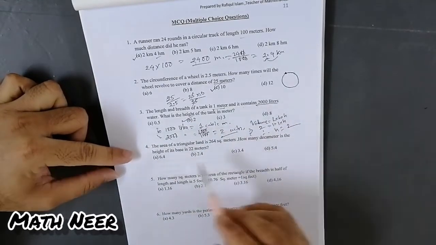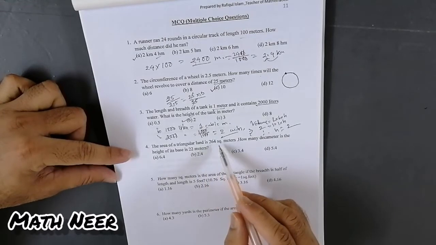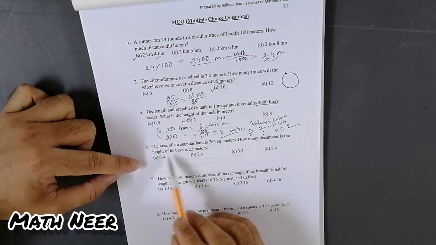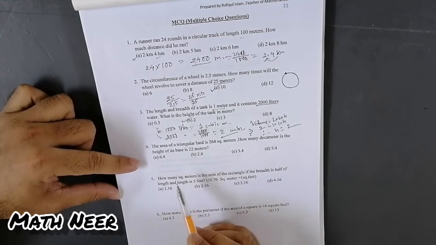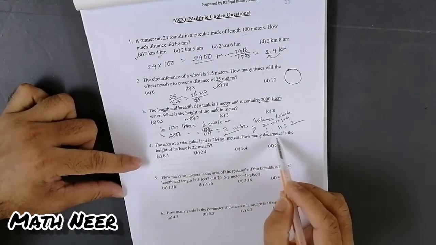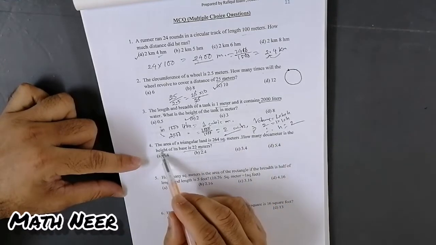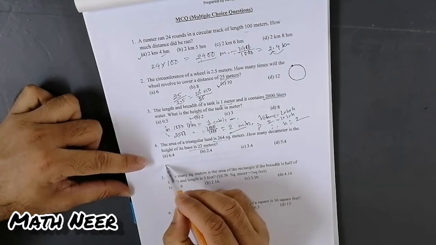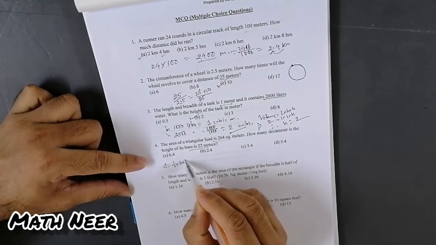Okay, number 4, the area of a triangular land is 264 square meter. How many decameter is the height of each base? Base is 22 meters. So here area is 264 square meter and the base is 22 meters. So what will be the height? Okay, so we know the area of the triangle is half into base into height.